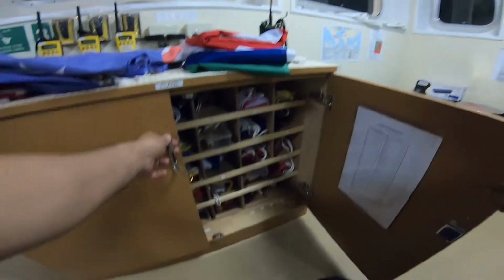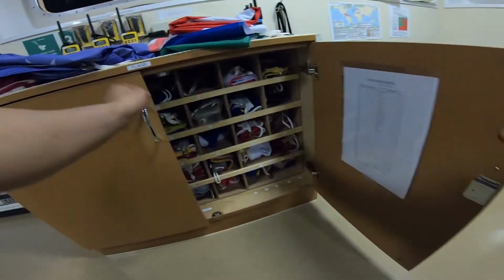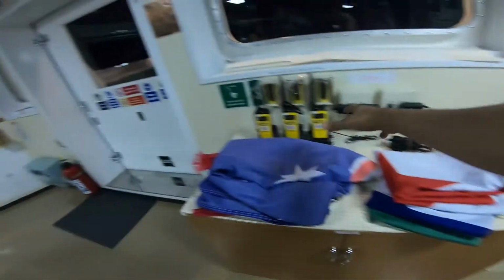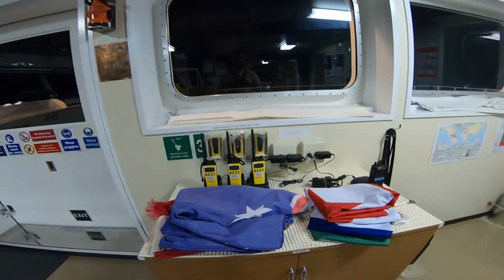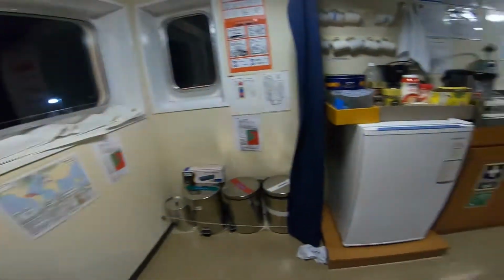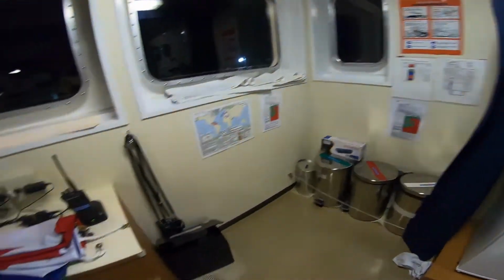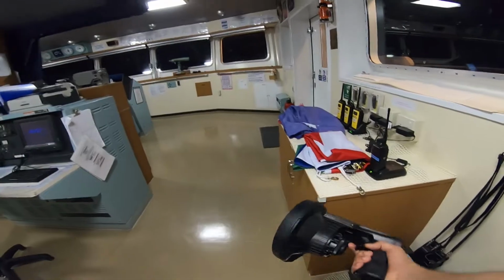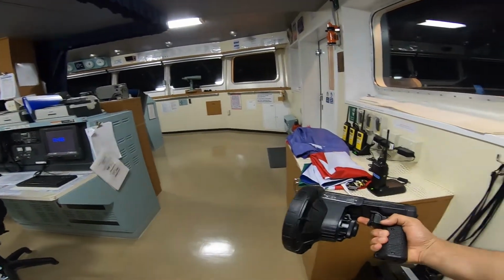We have different flags here. As you can see, we have different numeral flags and pendants. Country flags are also kept on the other side. We have GMDSS walkie-talkies for emergencies, and your normal walkie-talkie. We have some garbage bins. We have this Aldis lamp, also called a daylight signaling lamp. It looks like this, and we can use it like this. This is a portable one.